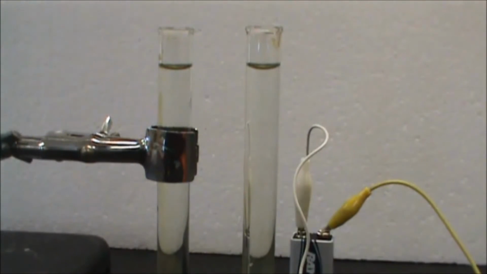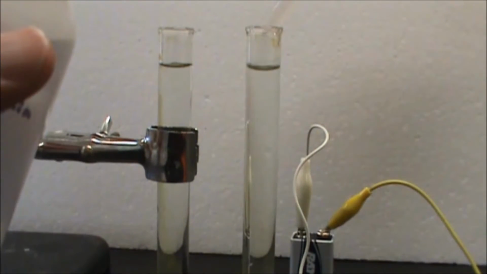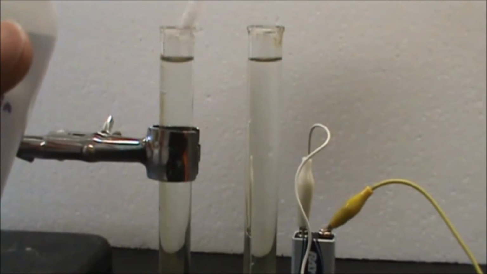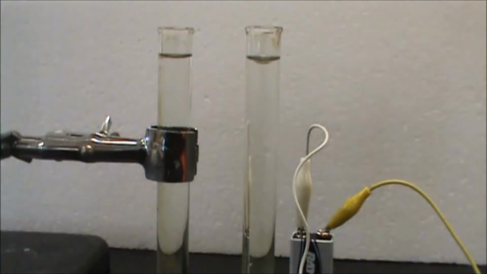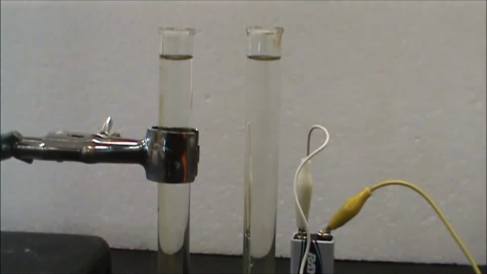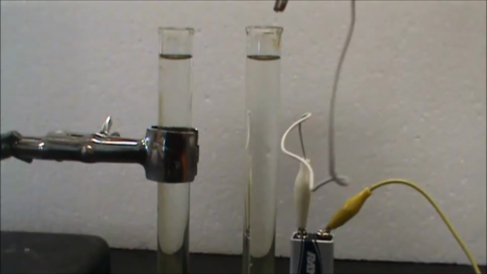So here we're going to do some electrolysis of sodium iodide. Before we start, we're going to take a little bit of phenolphthalein on each end. Then we're going to hook up our electrodes.